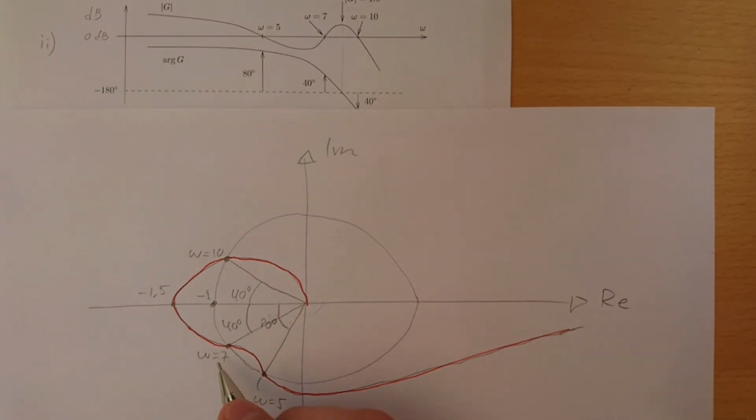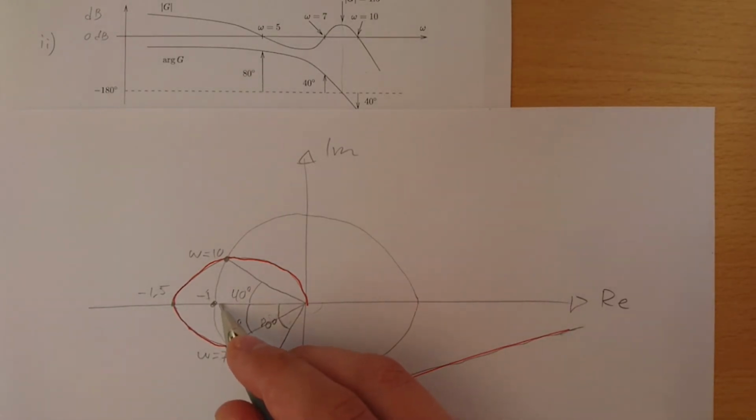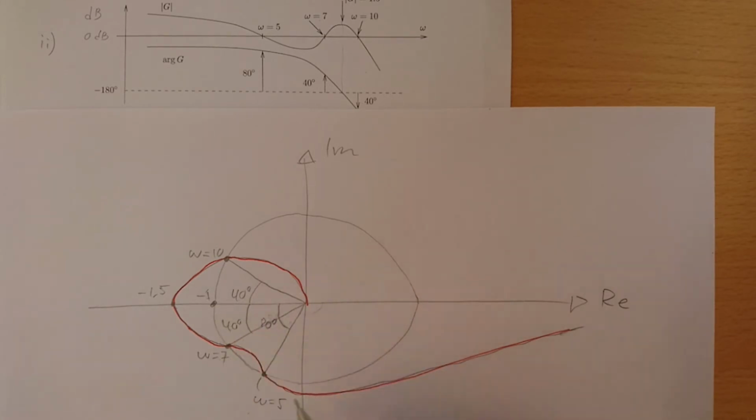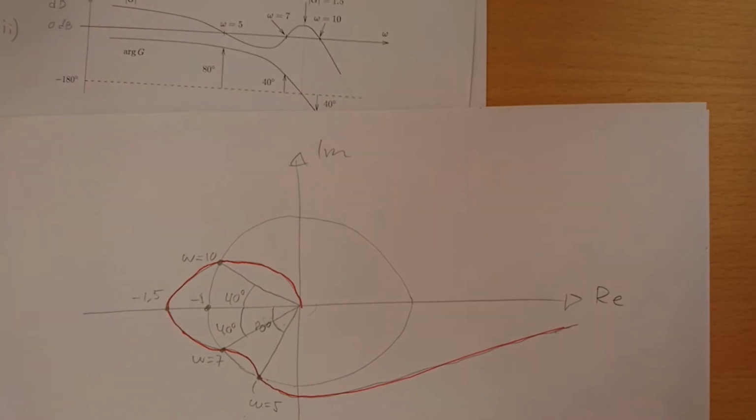So at the frequency omega equal to 7, we have to decrease the phase of the system by at least 40 degrees, while at the same time, at the frequency omega equal to 5, we cannot decrease the phase more than 80 degrees, because then the point minus 1 would end up over here, where we would have instability. So we have two different cases here.